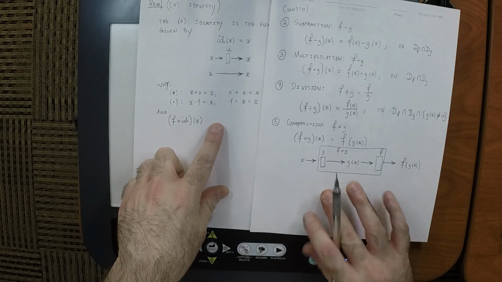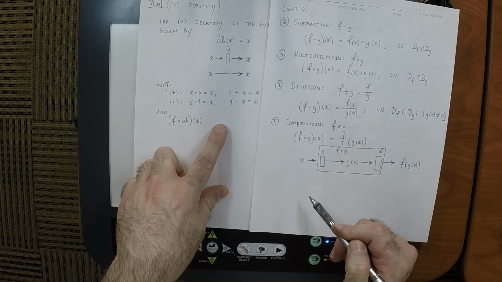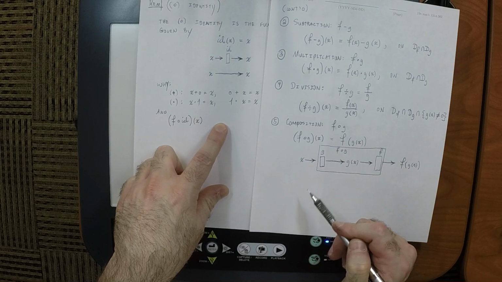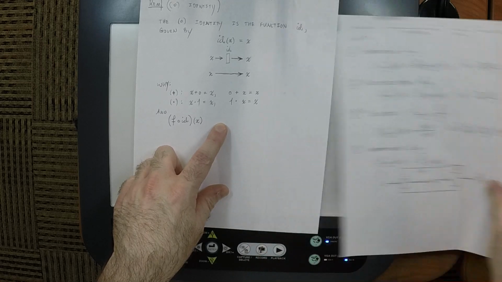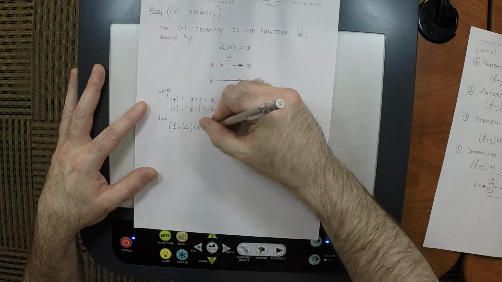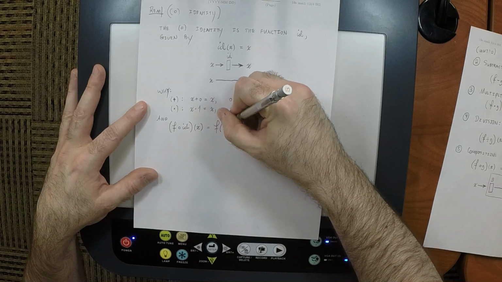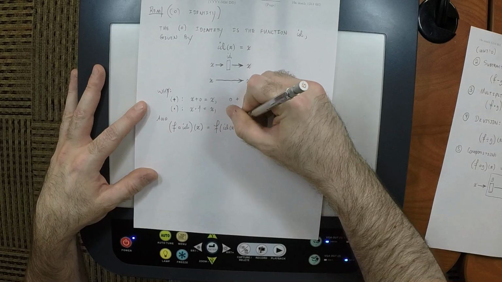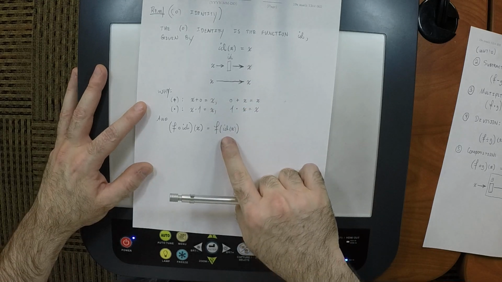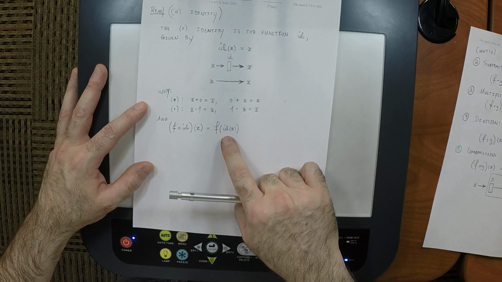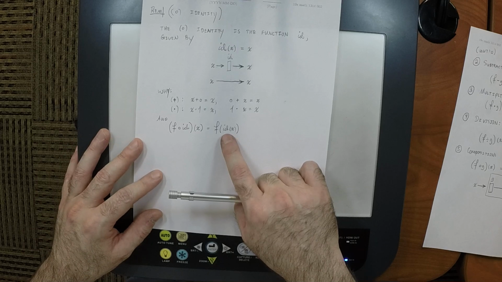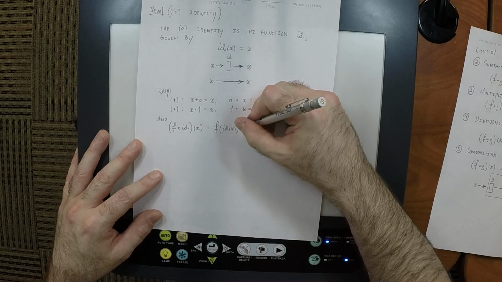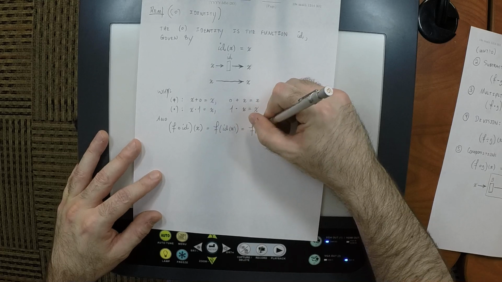So how do we write this without the circle? It would be f of ID of x, right? Like that. But we have a formula for ID of x. What is ID of x? Just x. So that means that now we can say that this is f of x, like that.